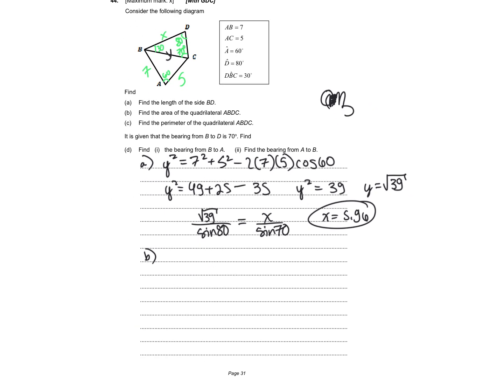So we have 7 plus 5 plus the 5.96 plus, this is W. That's what we're looking for. So W, we're going to have W over sine 30 equals y. I'm going to use y because that's not rounded, over sine 80.